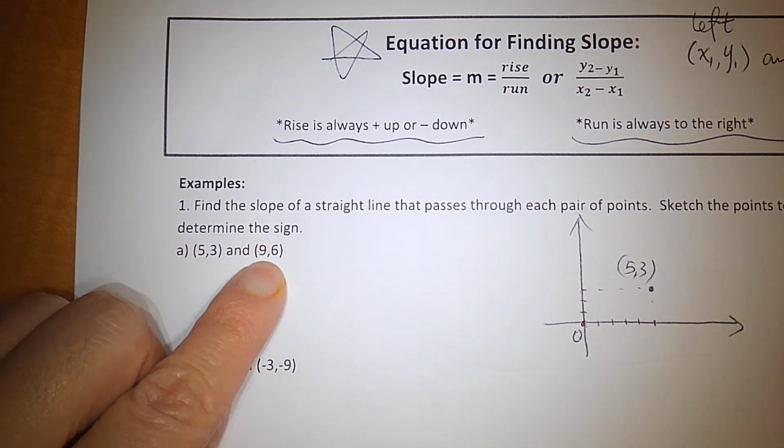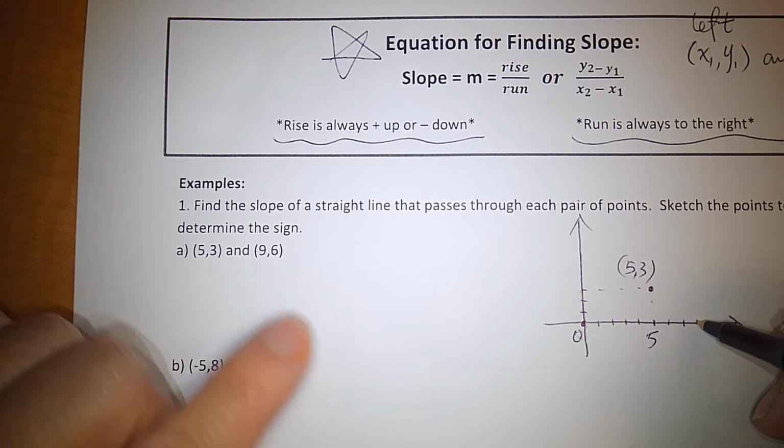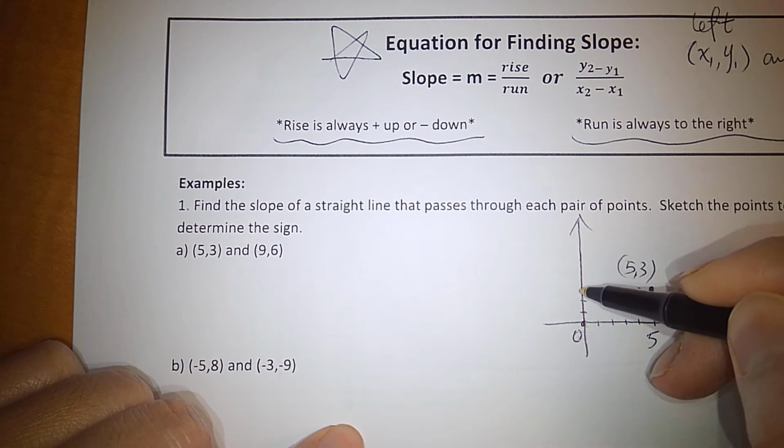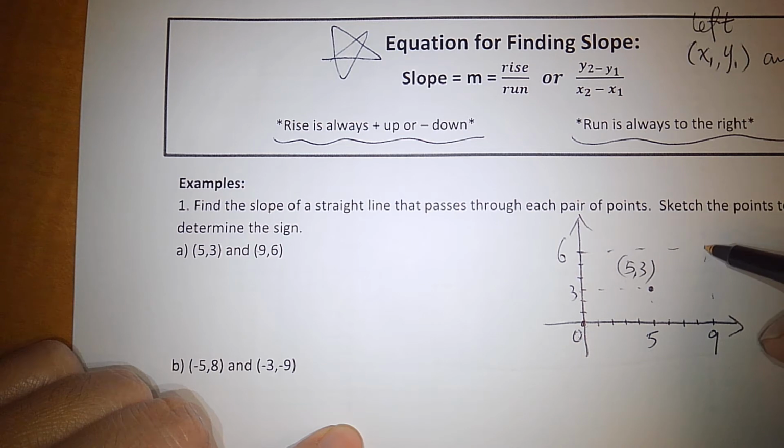Alright, how about the point 9, 6? 6, 7, 8, 9, then 3, 4, 5, and 6. This is point 9 and 6. You guys agree with that?